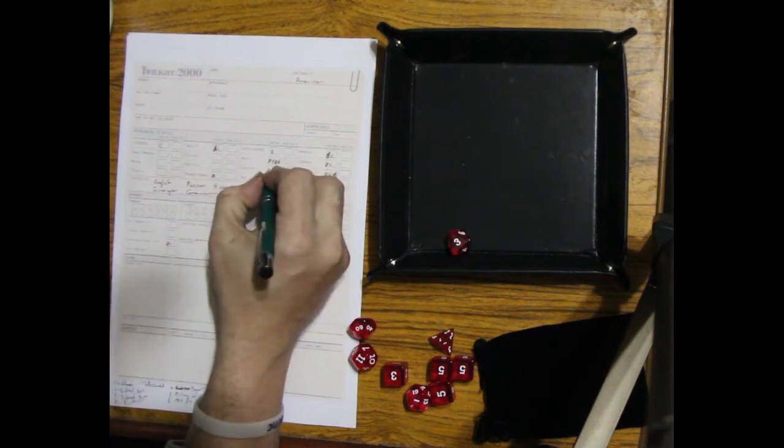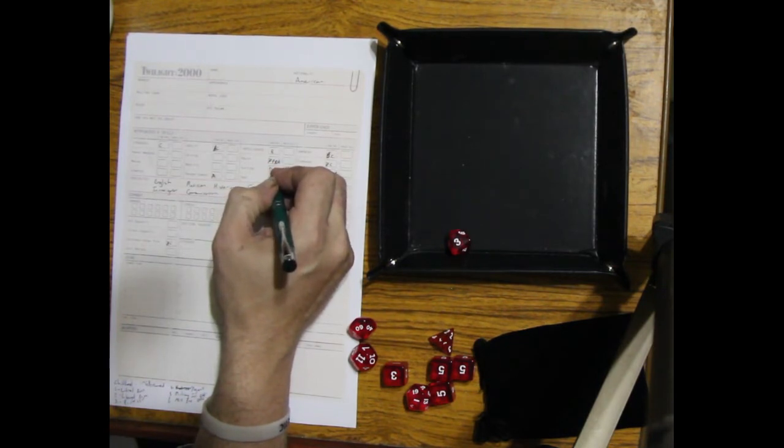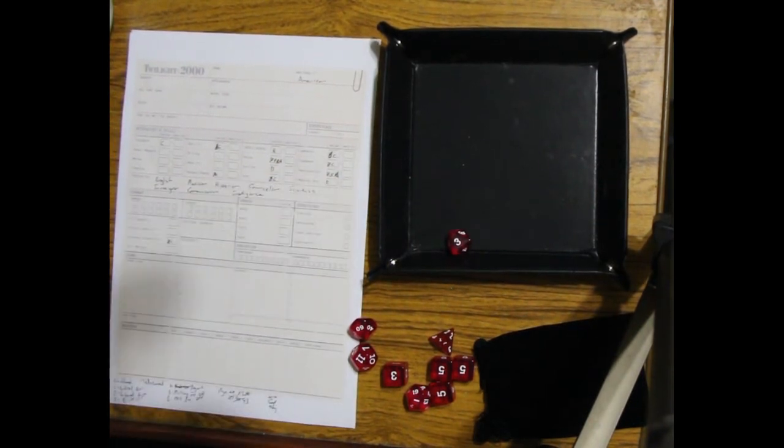I'll take 1 level in that, and I've got another 1. Look, we've got recon, survival, or tech. I think we'll up the tech to a C. So we've done that. Now the at war one is a slightly different table for speciality. So let's have a look.